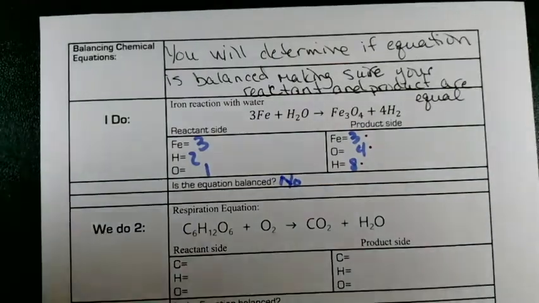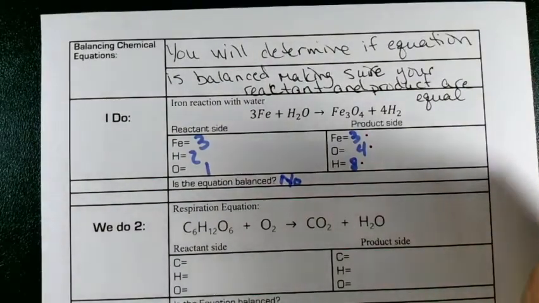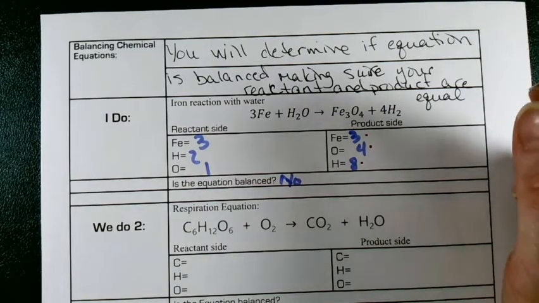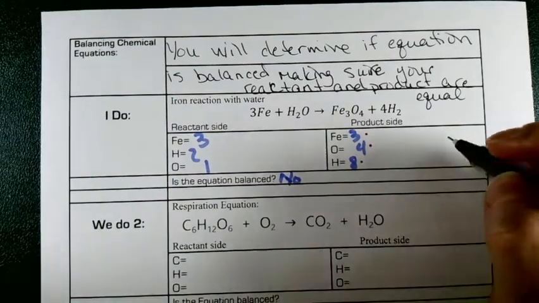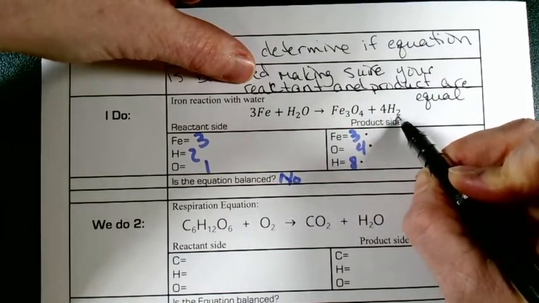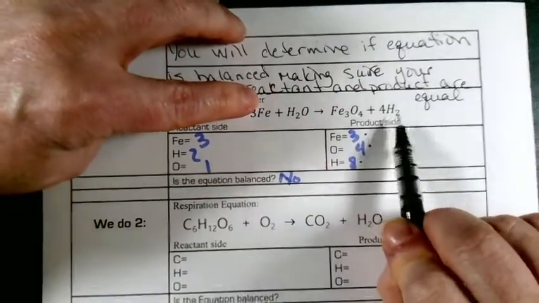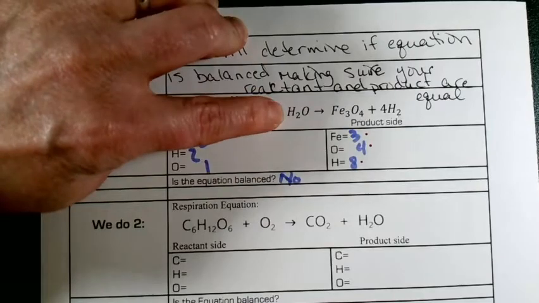So what I can do is go through here. Here's a little tip: I always start with my hydrogens. Hydrogens rule everything. If I look at my product side, I have 8 on my right-hand side, which is my products, and I only have 2 on my left-hand side, which is my reactants.